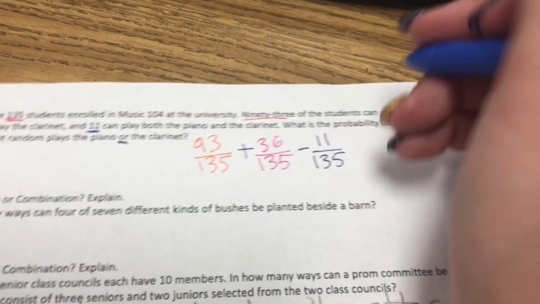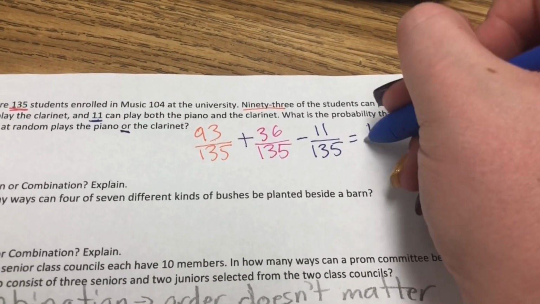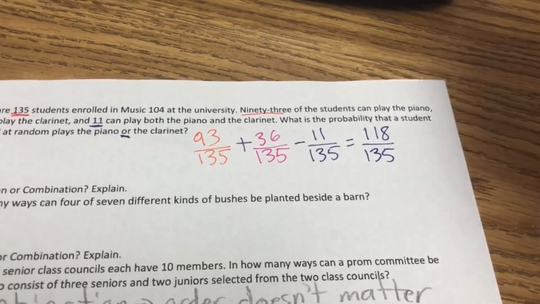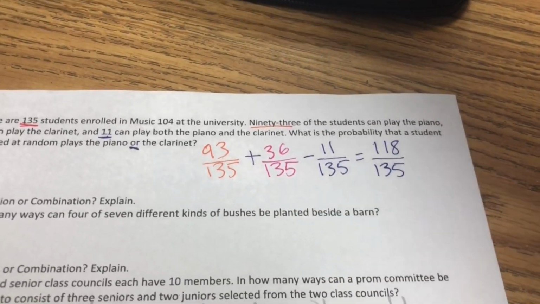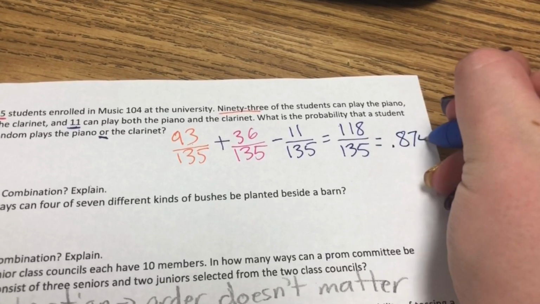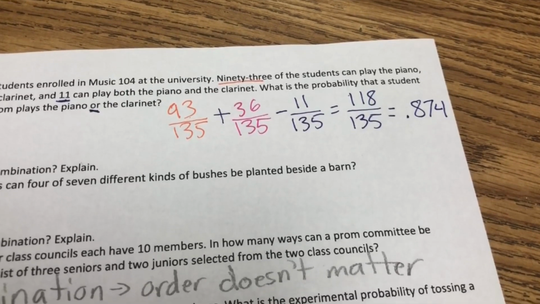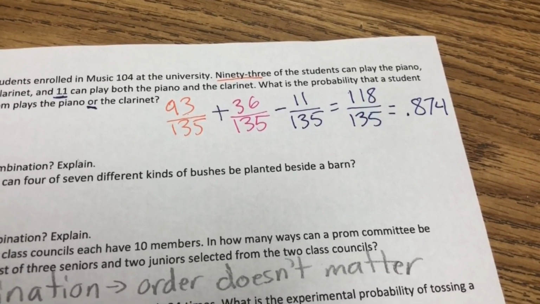This gives us a grand total of 118 over 135, or 0.874, which would round to roughly 87.4%.